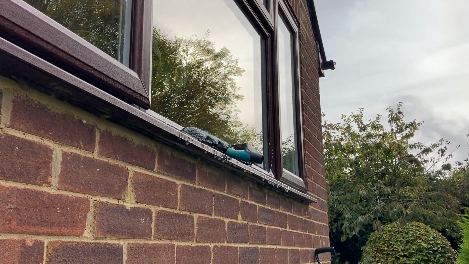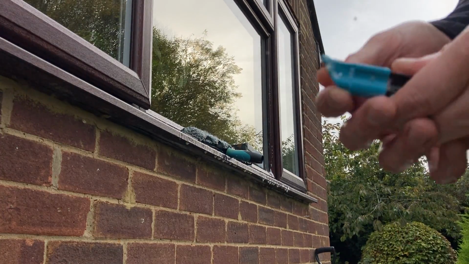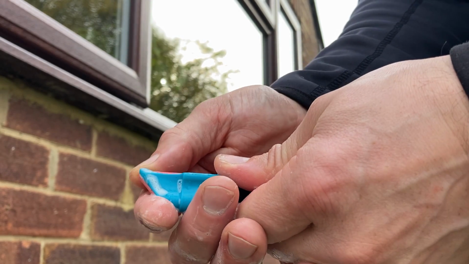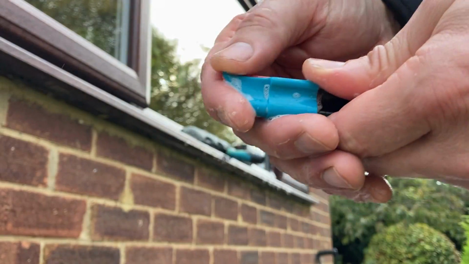Now if the rubber's too short, like the black diamond rubber, it will look something like that, and you can't see the rubber because the rubber is tucked behind the end clip.